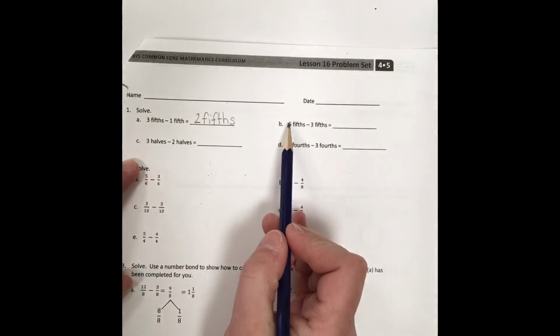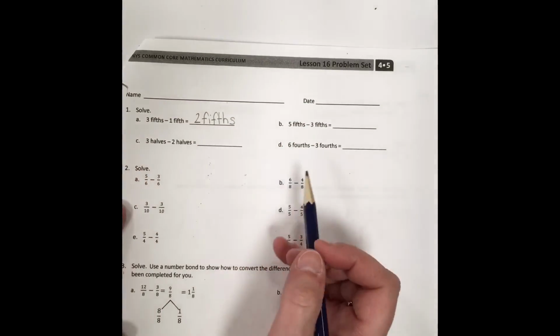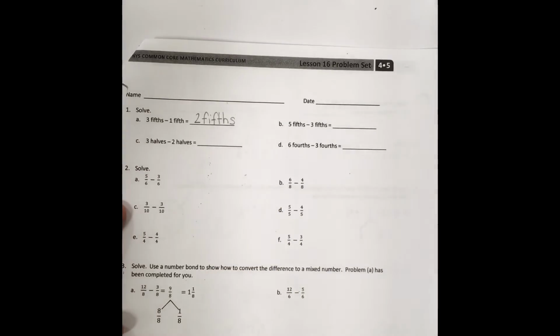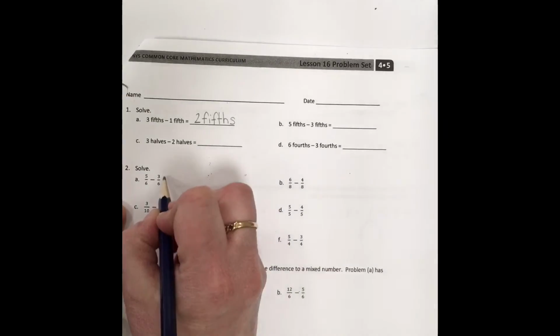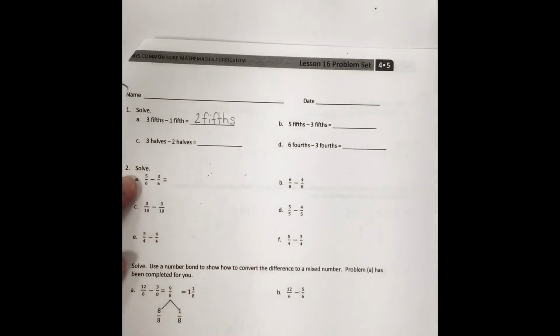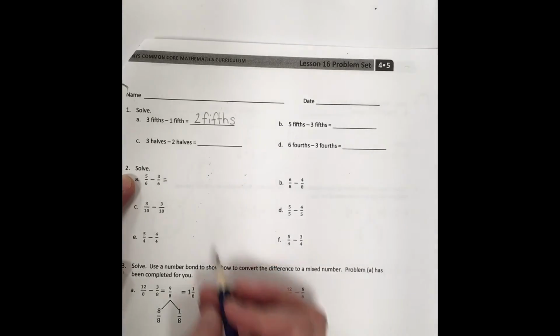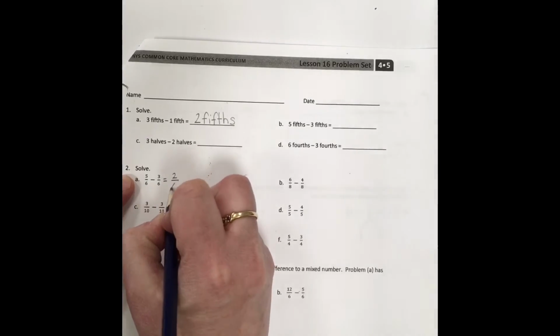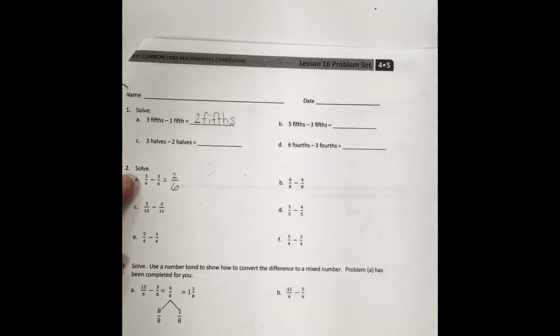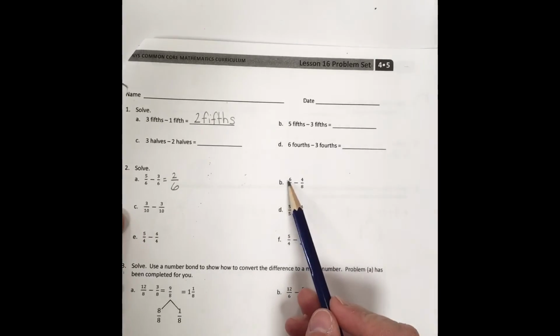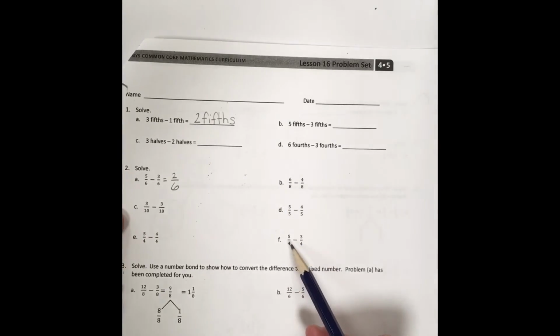That's what you'll do for B, C, and D. For number 2, we are just subtracting. 5 sixths minus 3 sixths. Same units, they're sixths. So we subtract the numerators. 5 minus 3 is 2. Keep the same denominator. Our difference is 2 sixths. That's what you'll do through B through F.